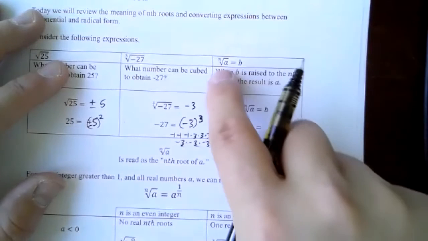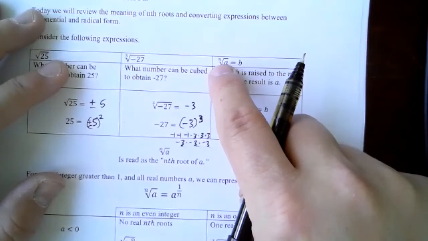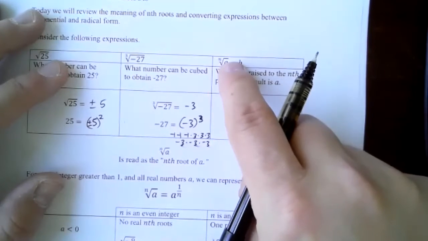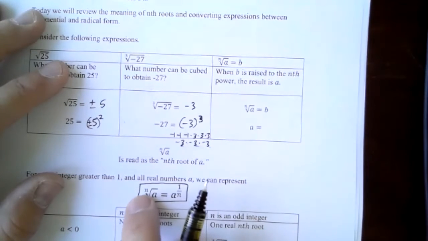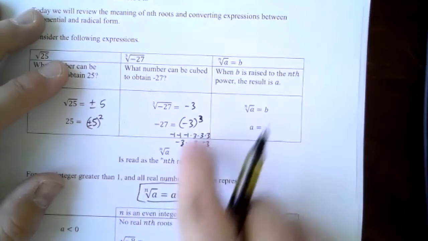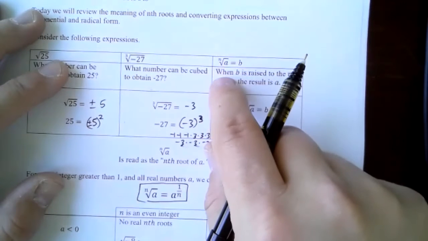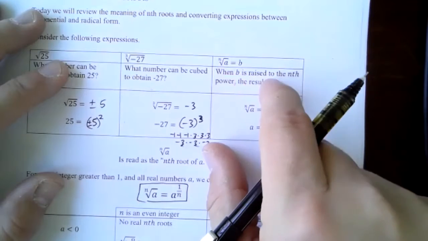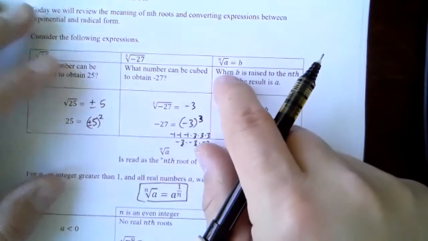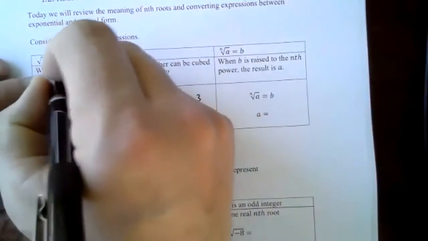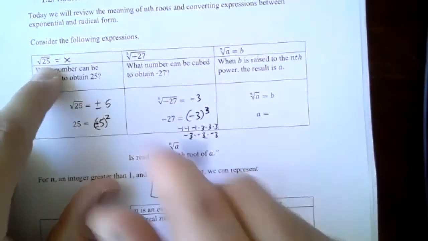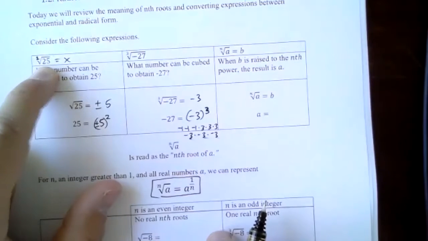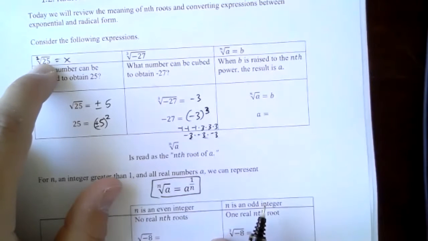All right, now let's go over here and talk about something raised to the 1/n power. You see that right there? So something raised to the 1/n power, or in other words, the nth root of something, equals b. If this was equal to x, and you were supposed to raise the x to the 2nd power, see, there's an imaginary 2 right there, a hidden 2. A square root is actually raising something to the 1/2 power.